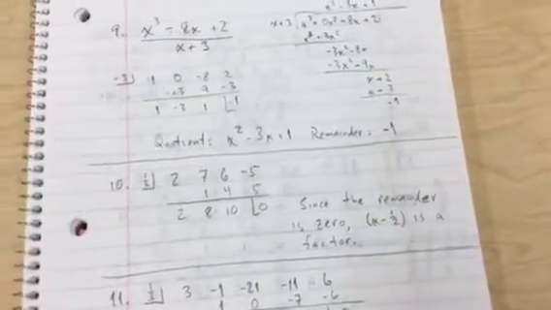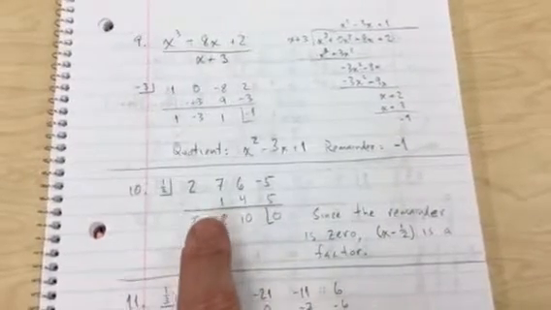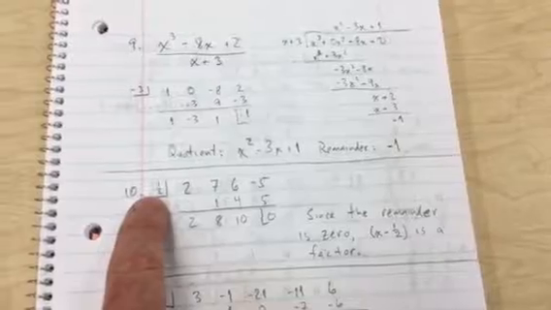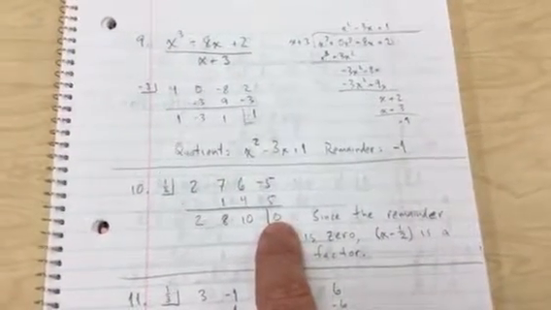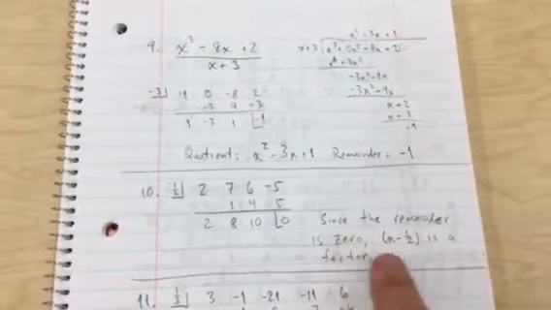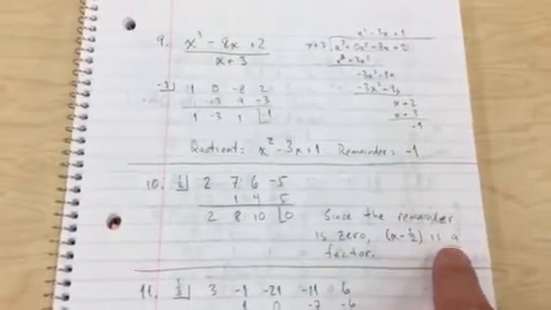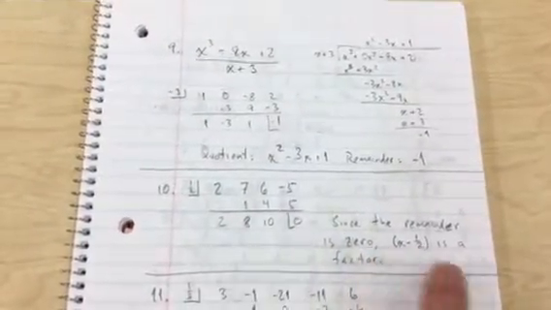Since x minus 1/2 is a factor of this polynomial, to show that it is a factor, all I have to do is perform the synthetic division using 1/2 as the divisor, and I get a remainder of 0. So since the remainder is 0, that means x minus 1/2 is a factor. Okay, emphasizing the fact that if you know the zeros, then you know the factors, and vice versa.